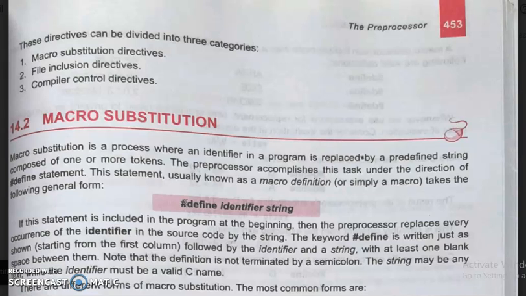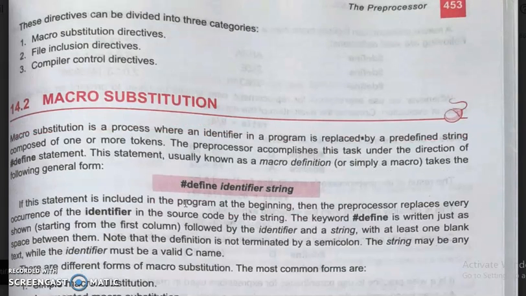The keyword hash define is written just as shown, starting from the first column, followed by the identifier and a string with at least one blank space between them. You have to give one blank space between them: hash define, a space, identifier, a space and a string. Note that the definition is not terminated with a semicolon, and the string may be any text while the identifier must be a valid C name.